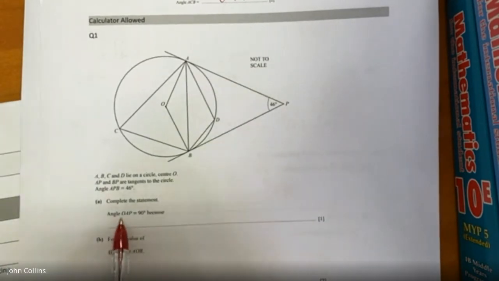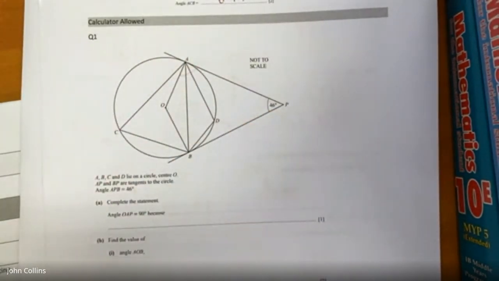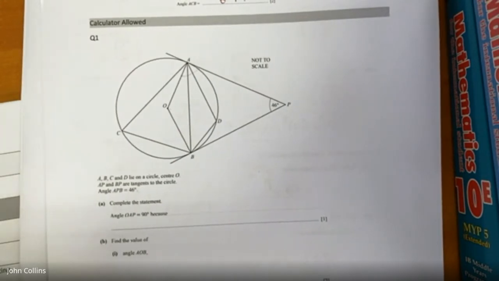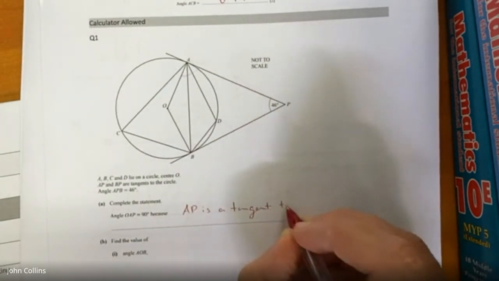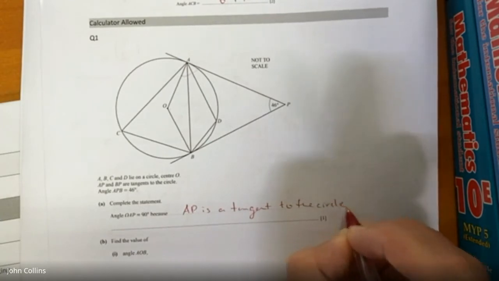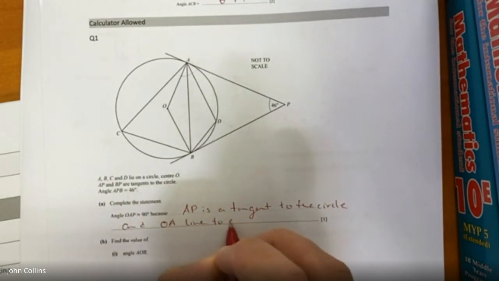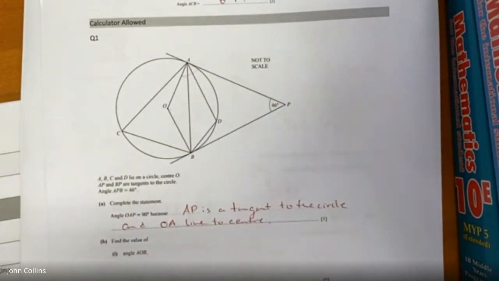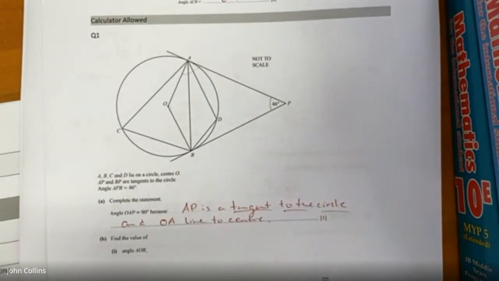Complete the statement. The angle OAP is 90 degrees. So OAP, this entire angle here, is 90 degrees because, anyone have a reason? Ashil? It's a tangent, and it goes to the radius. So AP is a tangent to the circle. Or even just saying tangent to the circle. That's what they're looking at. If you said tangent to the circle, you're good. That's all you have to say.